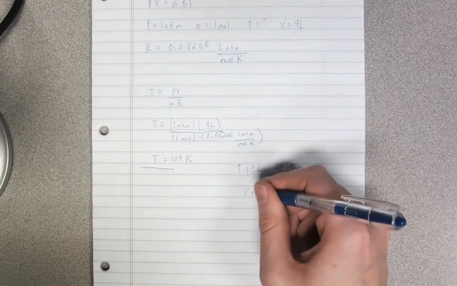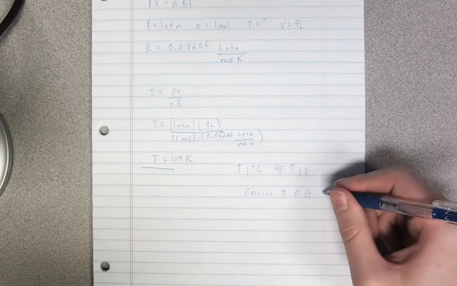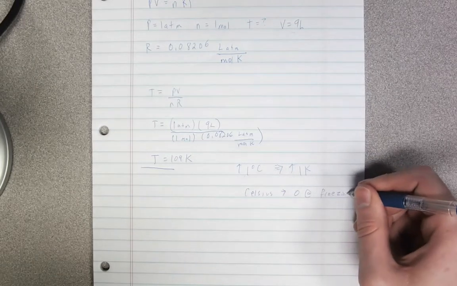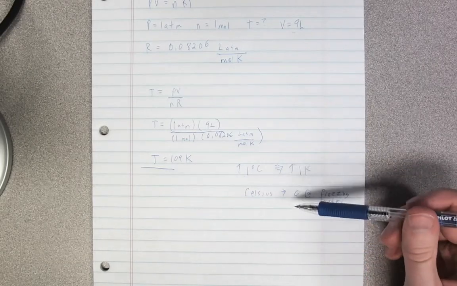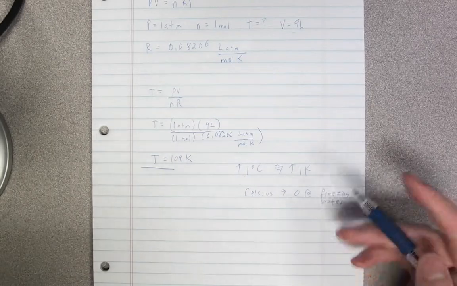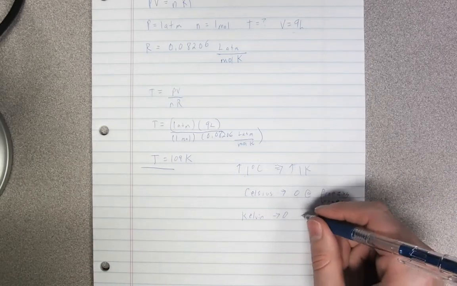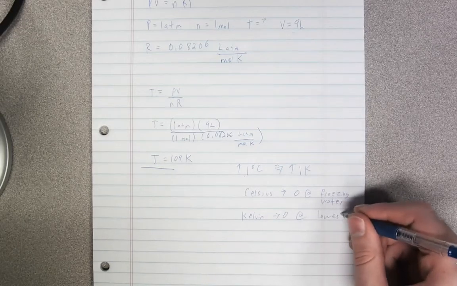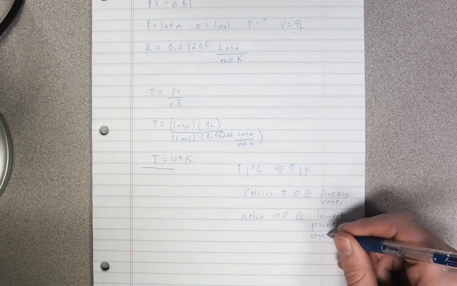So on the Celsius scale, we set 0 at freezing water. But on the Kelvin scale, we set 0 at the least possible amount of molecular motion. So Kelvin, 0 at lowest possible atomic motion.